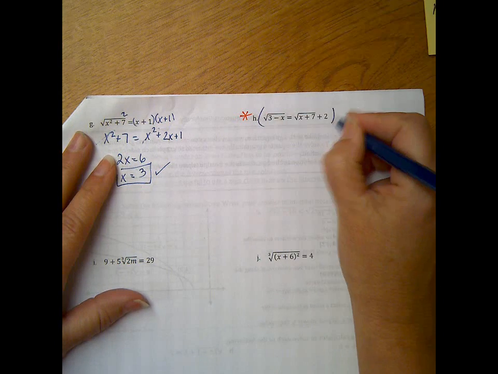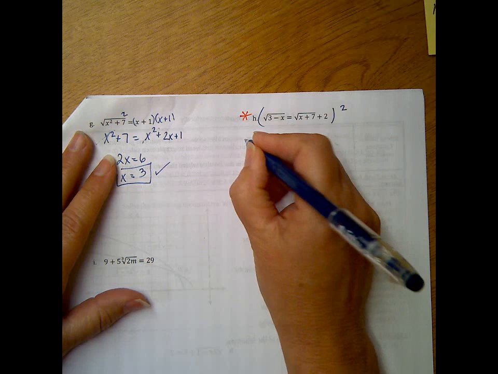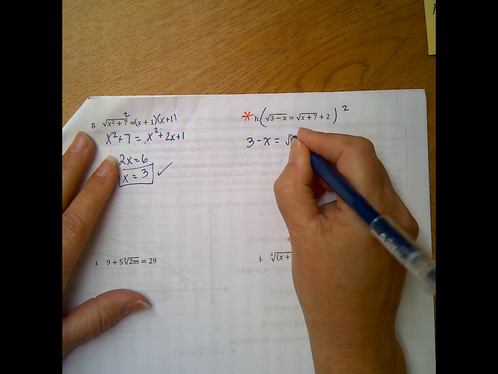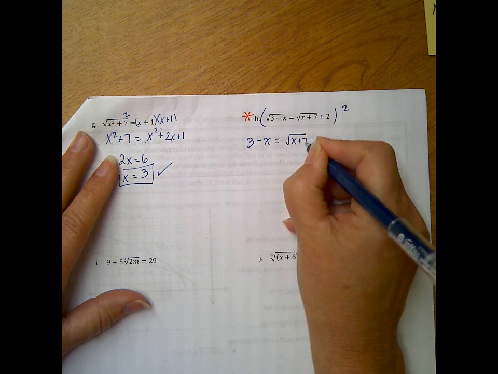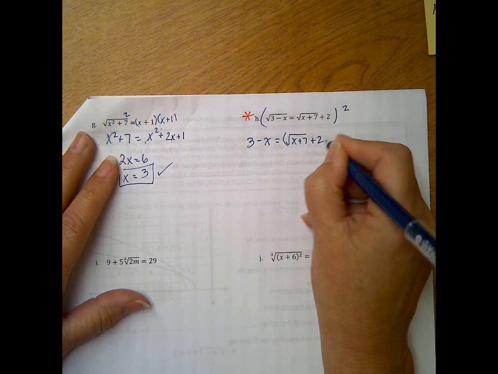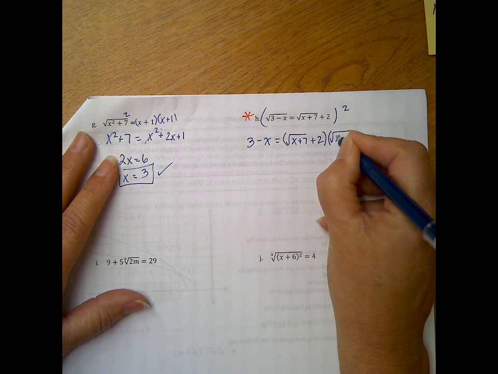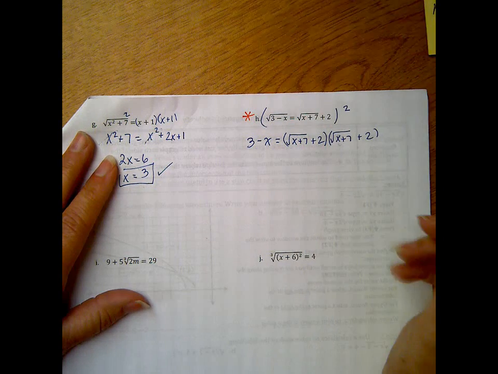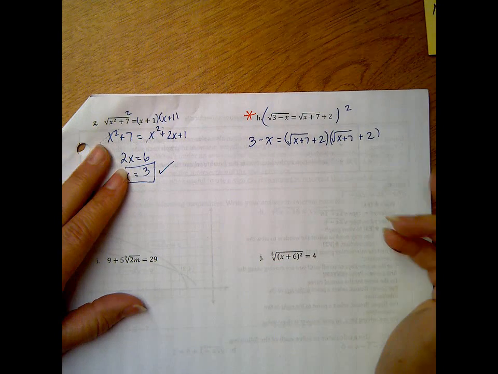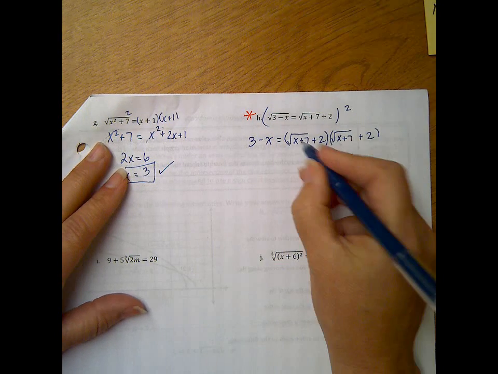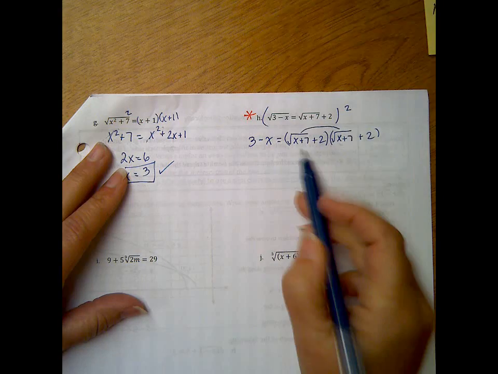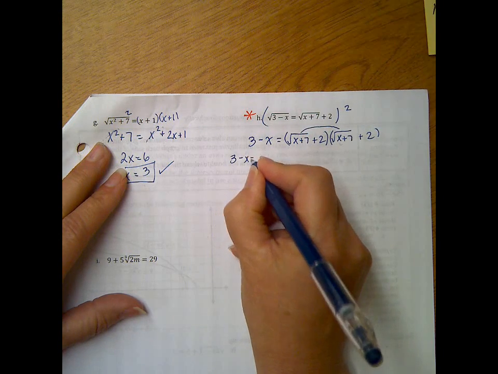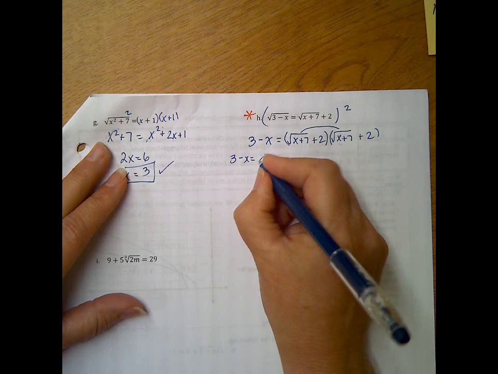So if we square everything, the left side's just 3 minus x, but the right side is root x plus 7 plus 2, times root x plus 7 plus 2. That's a FOIL situation. Again, that's treated like two binomials. So first, a root times itself, we're going to take our time going through this, is just x plus 7.